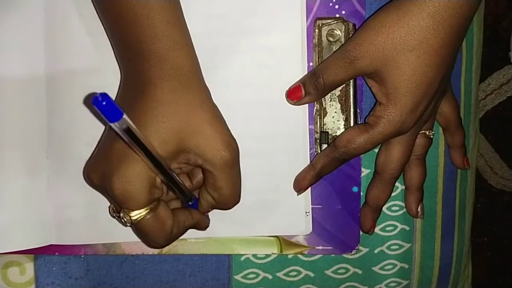Hello students, in today's class we are going to start with the revision part of the motion chapter. In this chapter we are going to discuss the basic things as well as the important things from the examination point of view.